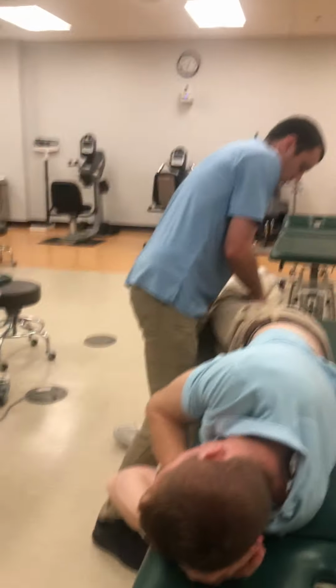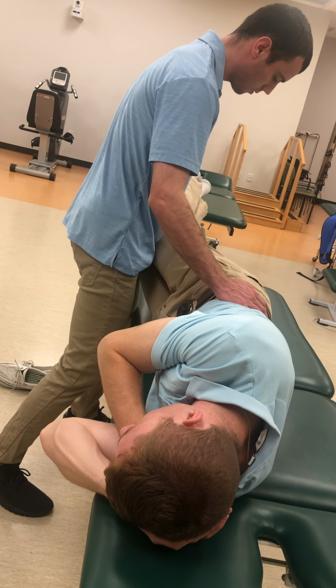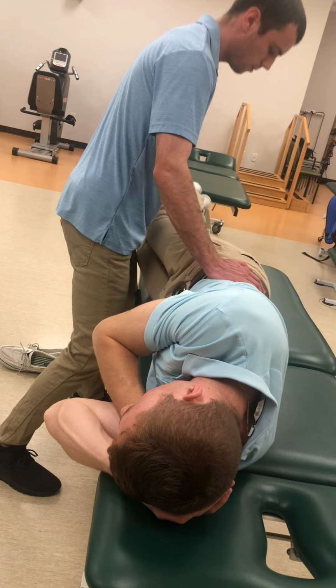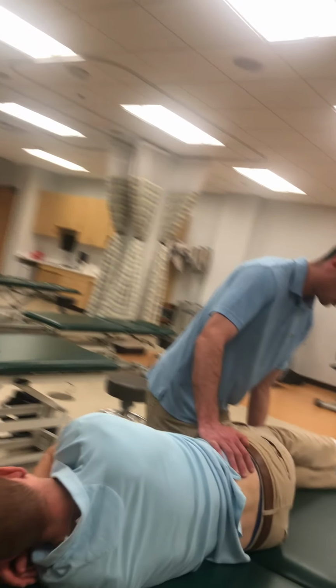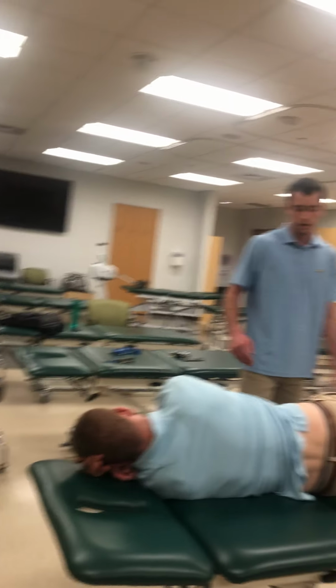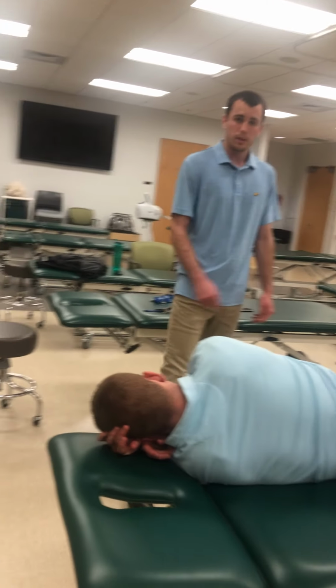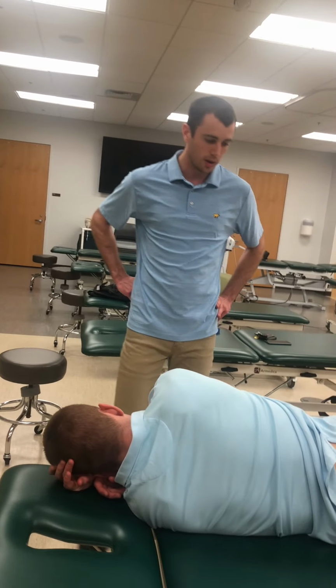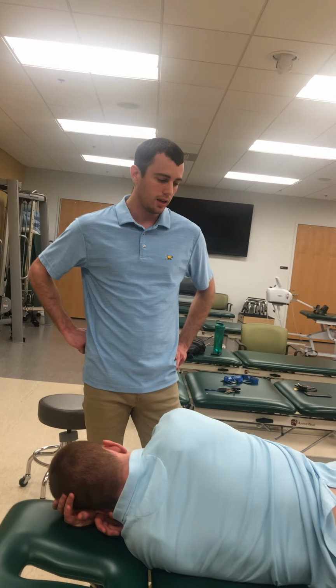So again, you can relax. Any pain with that? A little bit, yeah. Okay. So he's also having pain on his right for side bending passively. So that wraps up the passive range of motion part of the lumbar exam. So now I'm going to move on to mobility.